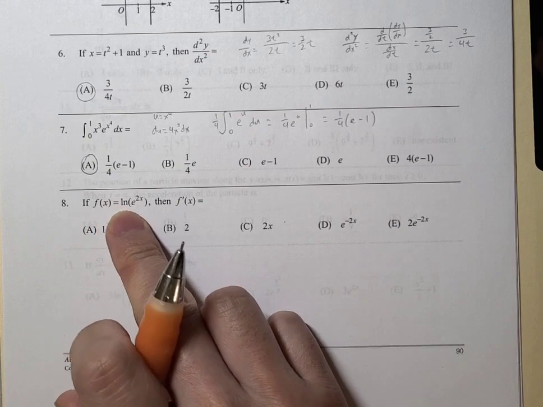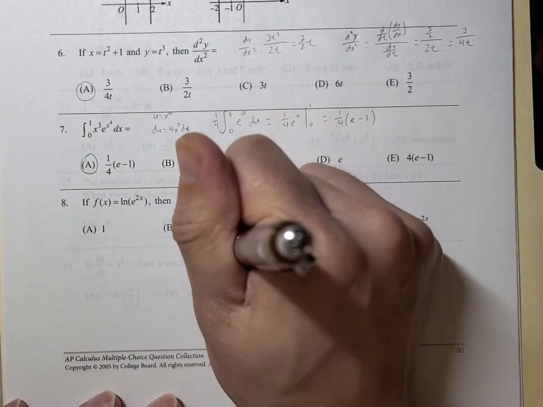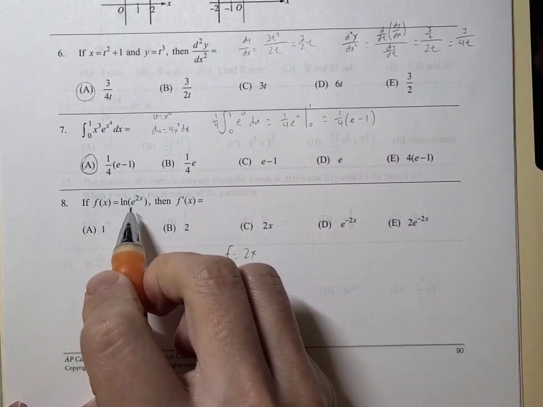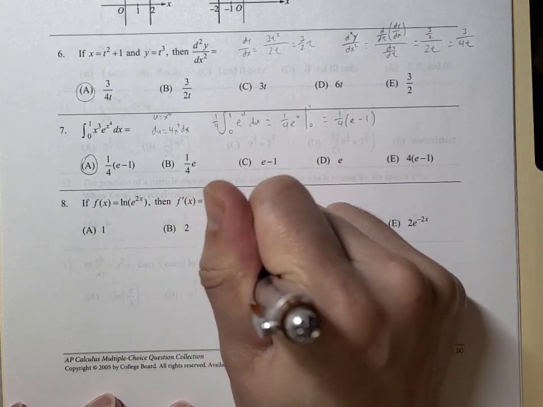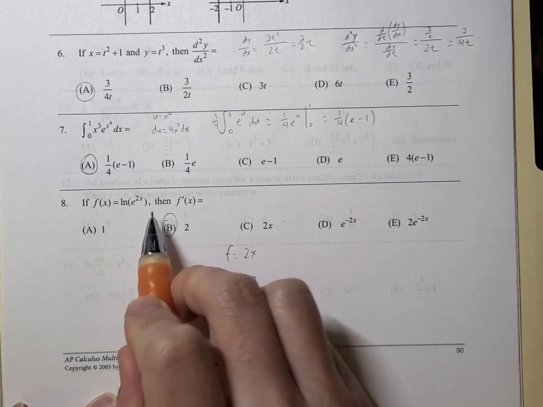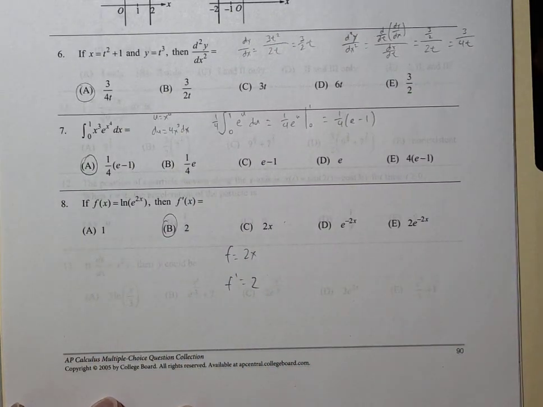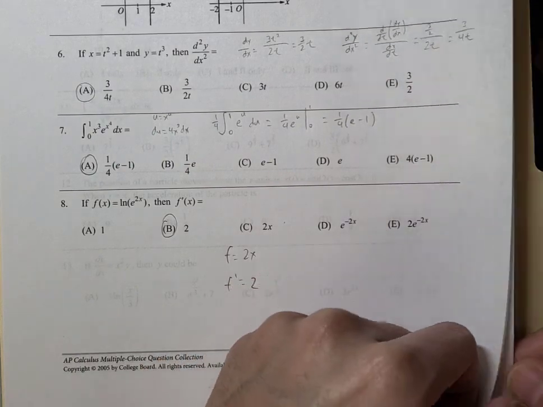If f of x, I believe I did this in the AB exam. This one's very easy. If f of x is ln of e to 2x, f prime is what? Well, we can rewrite f as 2x. The ln and the e are inverses, so we get 2x. So f prime is just 2. Okay? If you didn't see that, you can just differentiate this with the chain rule. You'll get the same thing. But clearly this is the faster way.